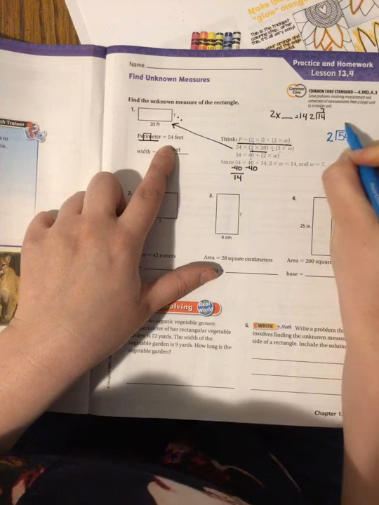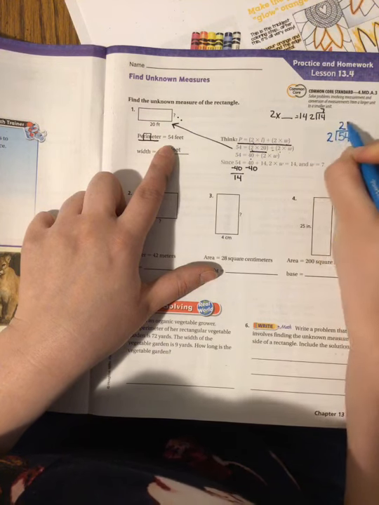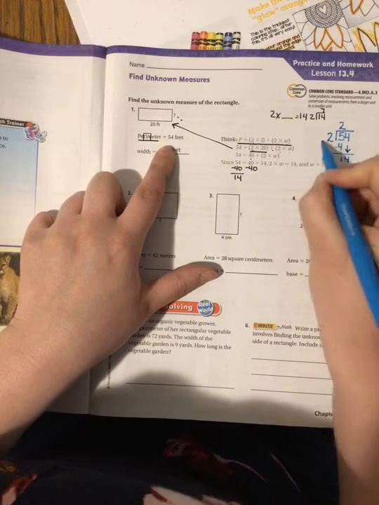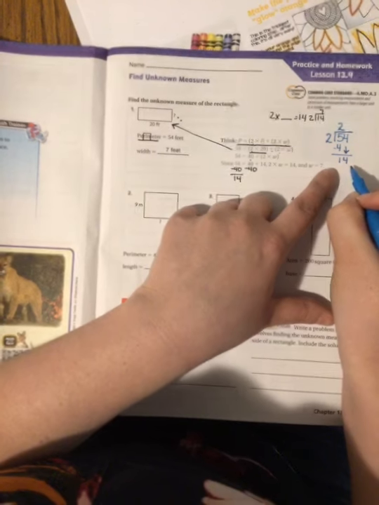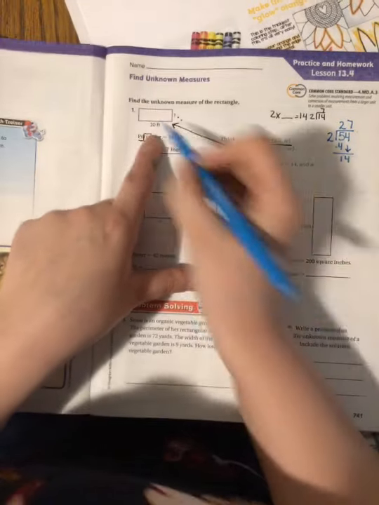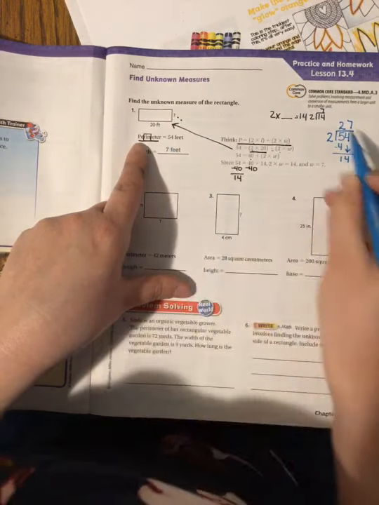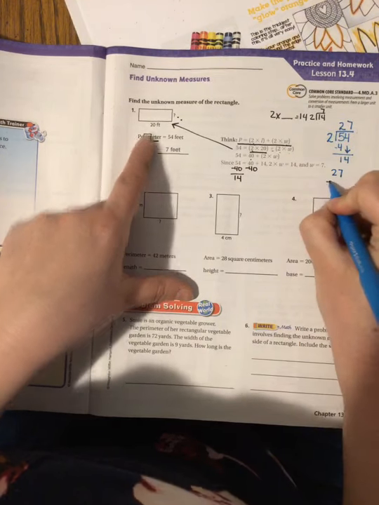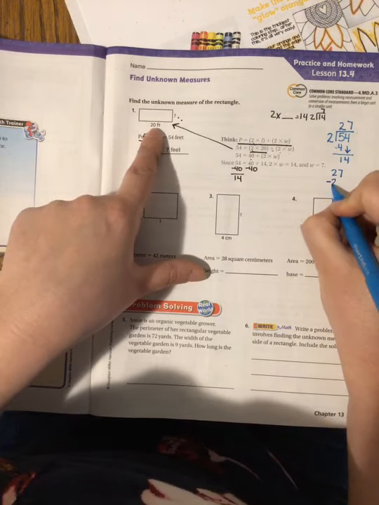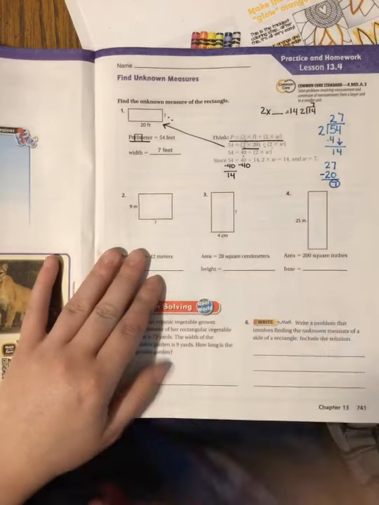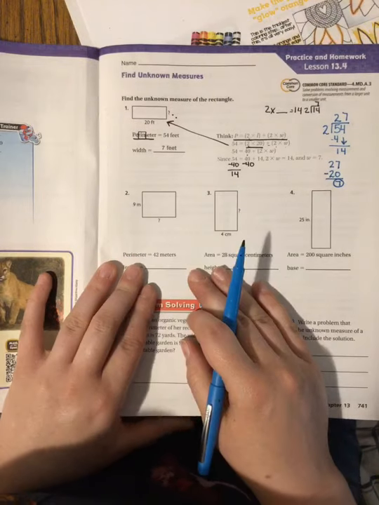So 2 goes into 5 2 times. 2 times 2 is 4. I subtract, 1 left over. 2 goes into 14 7 times. So I know that the length plus the width is 27. Then I can do 27 minus the 20 for the length, and I'm left with 7, which is my width. You can do it either of those 2 ways. I personally think the second way is a little bit easier, but it's really up to you.